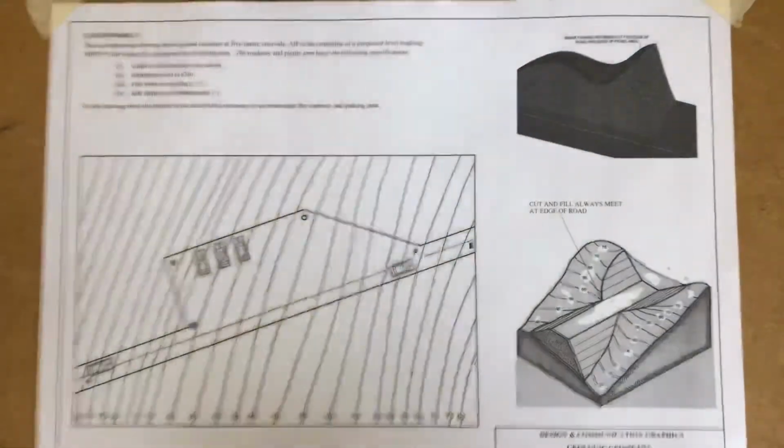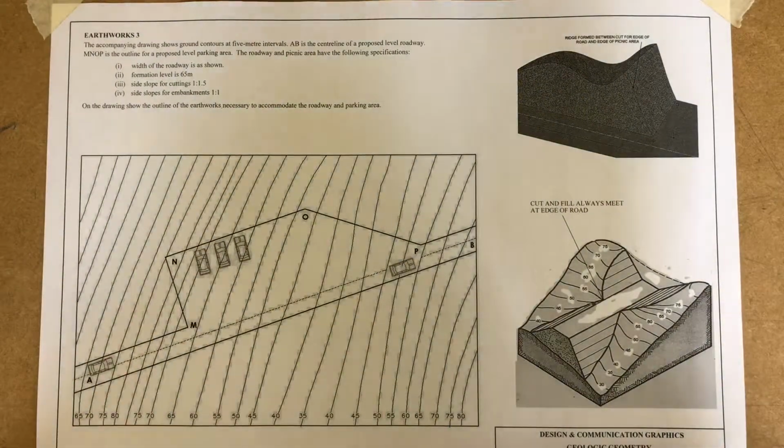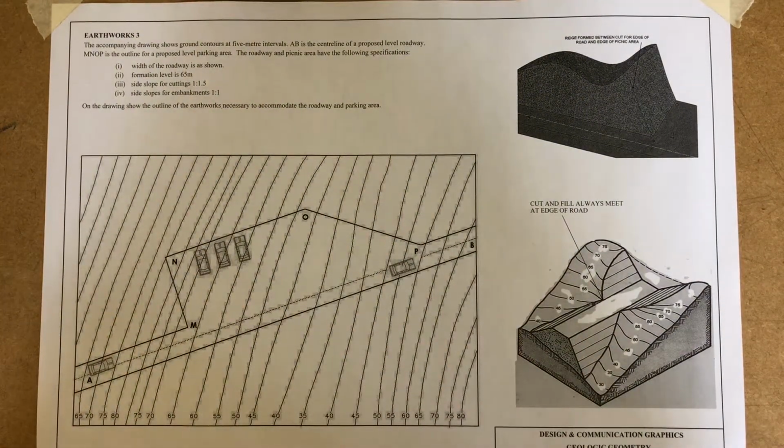Right guys, Geological Geometry sheet number 6. The drawing shows ground contours at 5 metre intervals. AB is the centre line of a proposed level roadway. MNOP is the outline of a proposed level parking area. The roadway and picnic area have the following specifications.